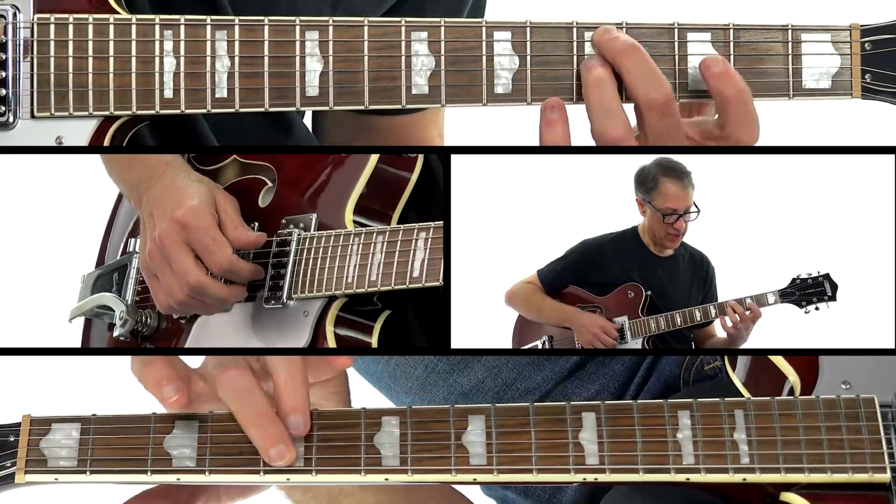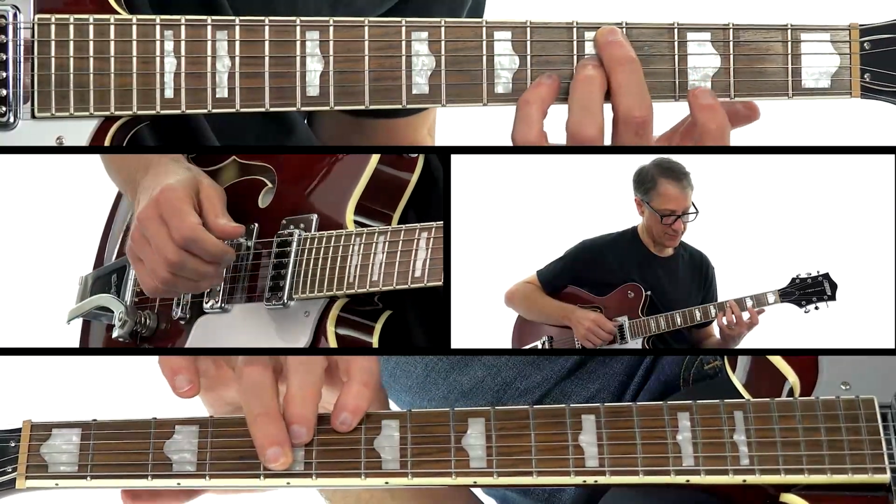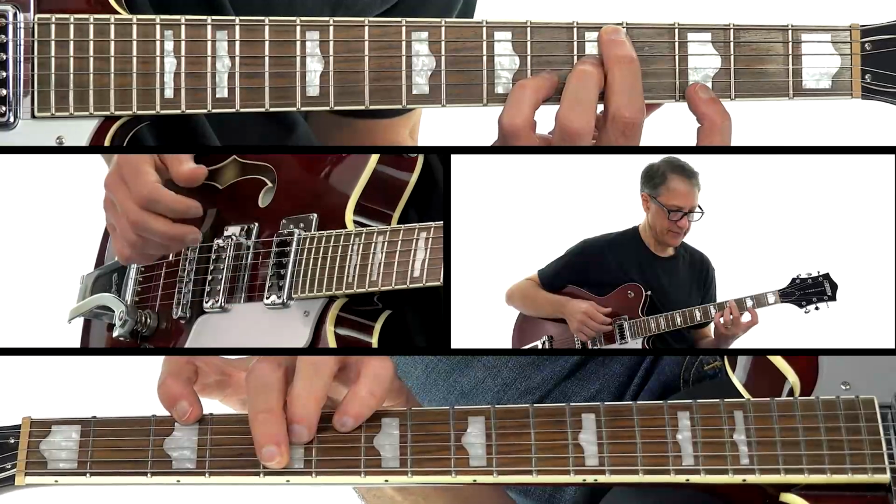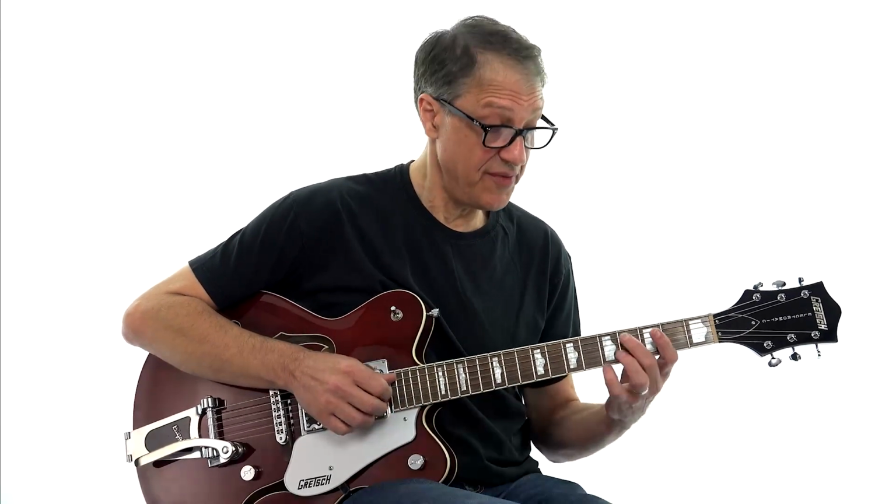Basically we have the root, the flat 7, the third, and the 11. Notice that a lot of times guitar players have to sacrifice one note, and it's usually going to be the 5th.